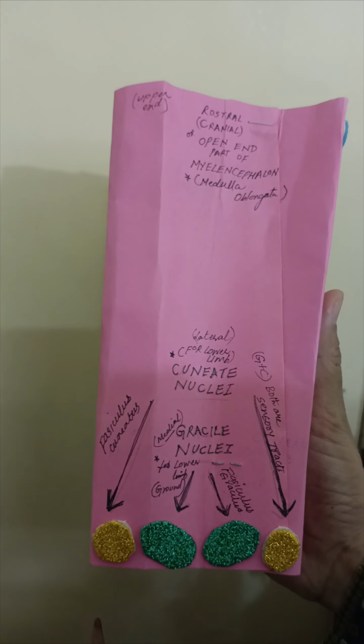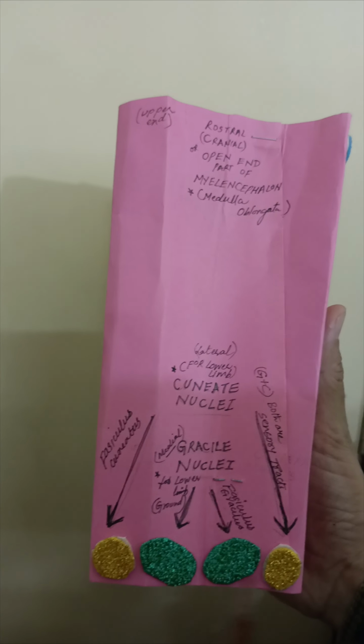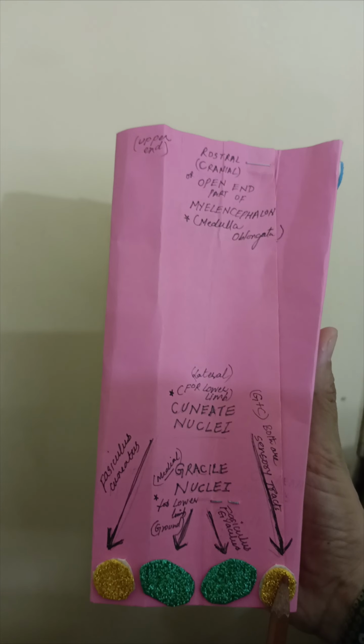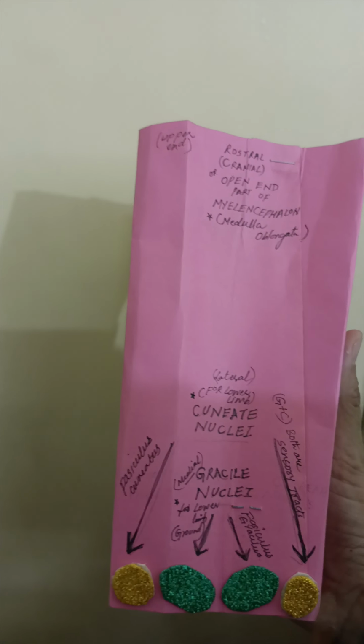And these fasciculi are finally ending up within their respective nuclei at the caudal end of the medulla oblongata, right?